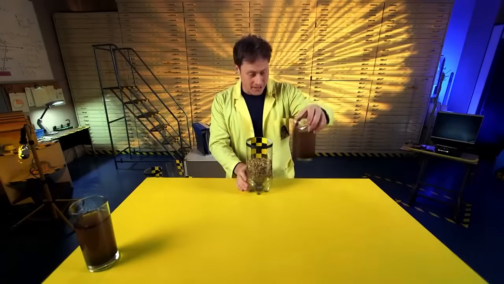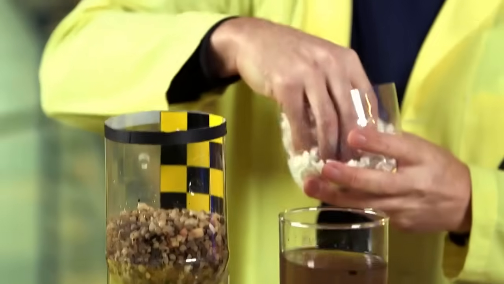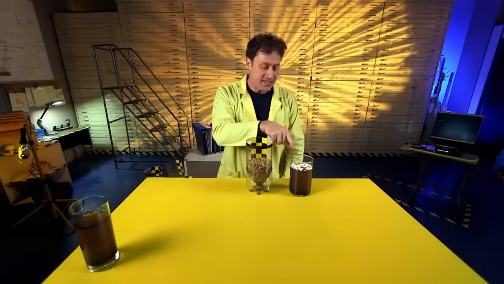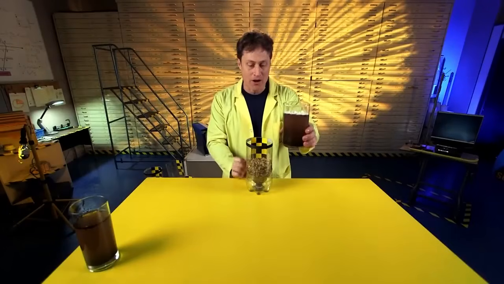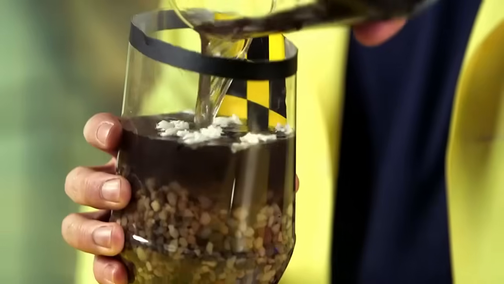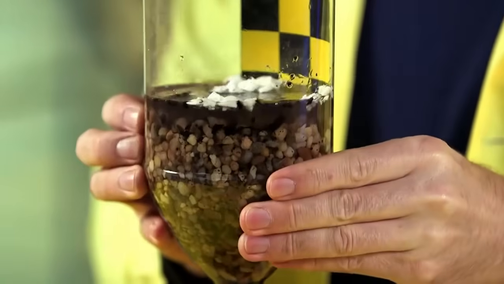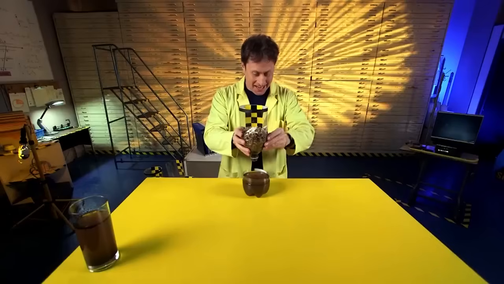So, say I've got some dirty water, and there are particles floating in that water. Large particles, your rocks, your wood. These styrofoam bits will act as the large particles. You pour it into the gravel, and the large particles get filtered out. See? Nothing but clean, clean water.